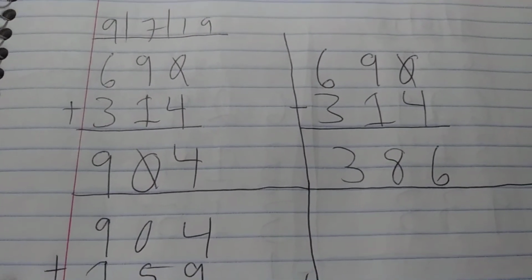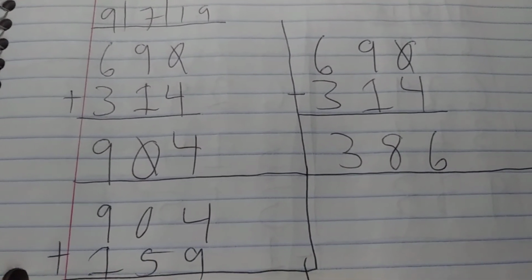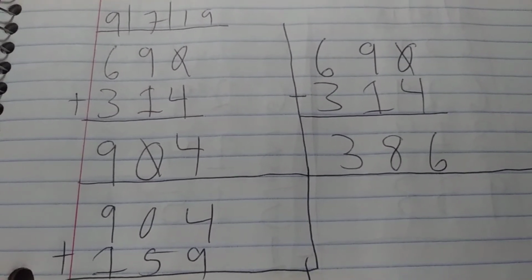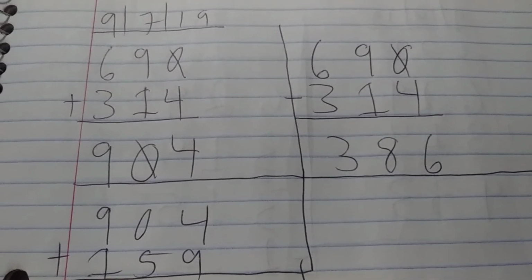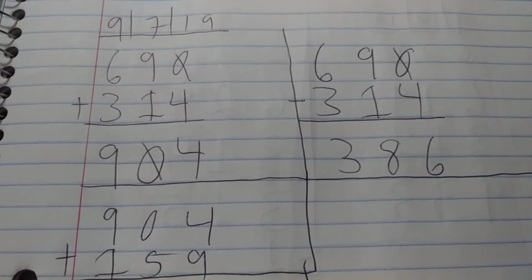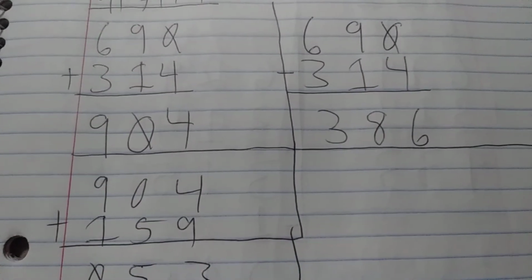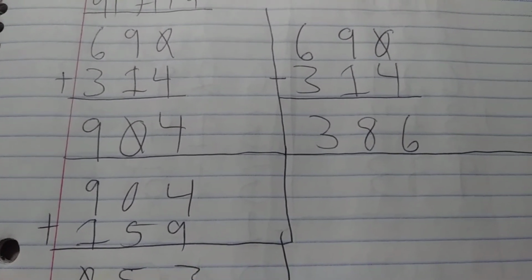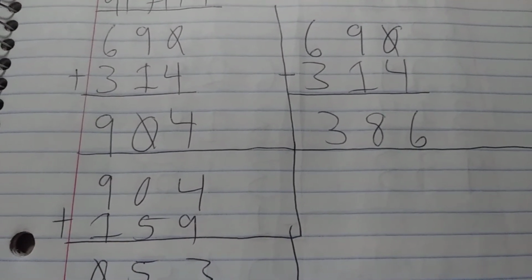Okay, so same thing here. September 7th, you had 690 hit. You're going to be adding and subtracting off 314. I'm going to start with 314 minusing that off because that number did not hit. So you have 6 minus 3, which is 3. 9 minus 1, which is 8. And 10 minus 4, which is 6. You're going to also add 314, so you have 6 plus 3, which is 9. 9 plus 1, which is 0. 0 plus 4, which is 4.